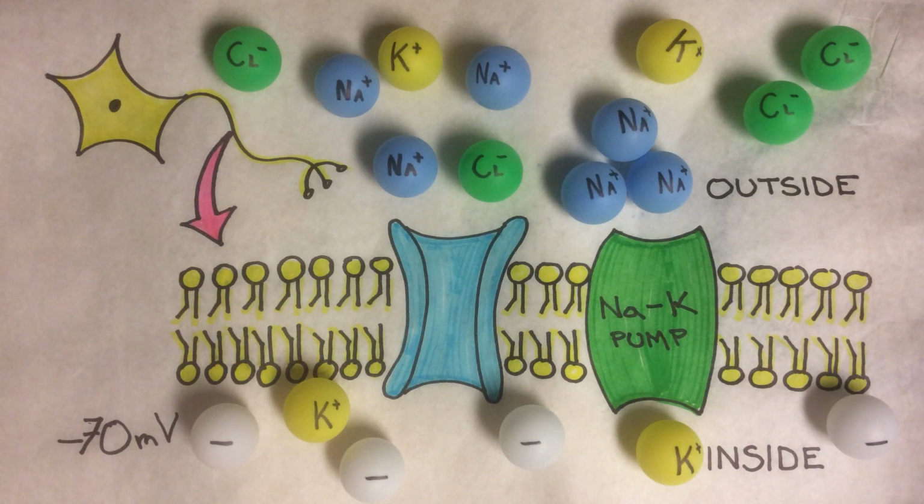Now, the membrane potential of a neuron is about negative 65 to 70 millivolts, which is known as the resting potential of the nerve cell.